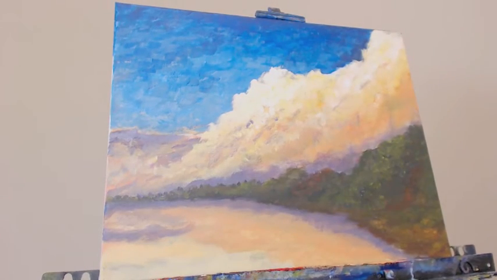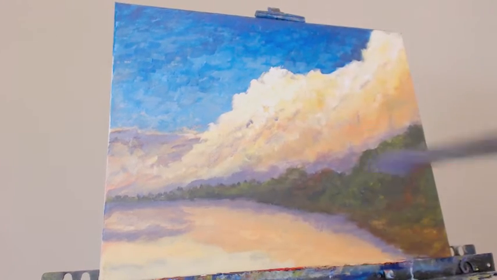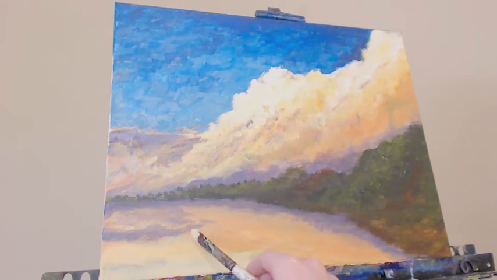Sorry, I blocked the camera there. I'll move in just a second. There we go. Just kind of the same thing there. Blending in through that orange. Just trying to make it match the sky above.